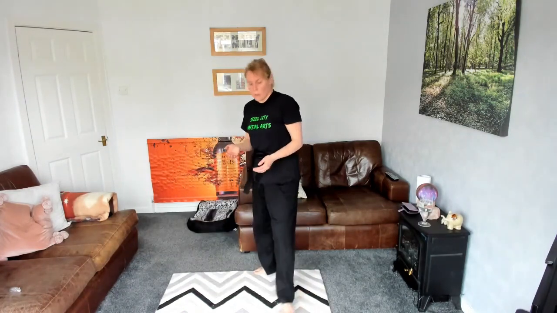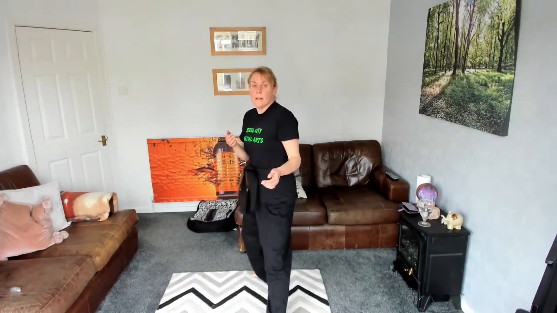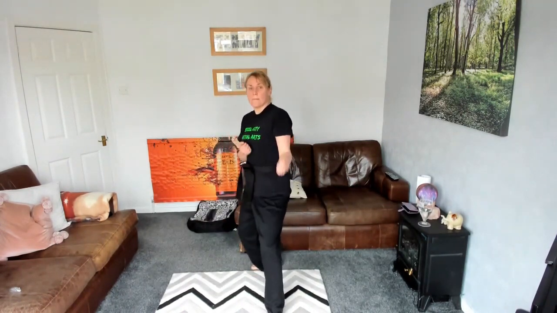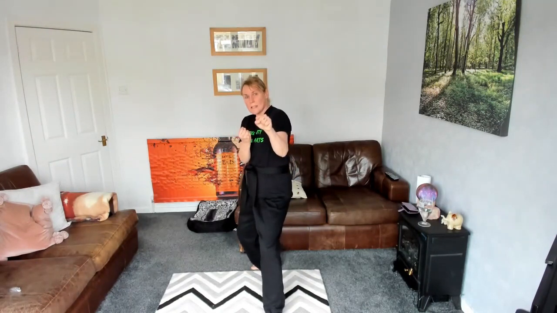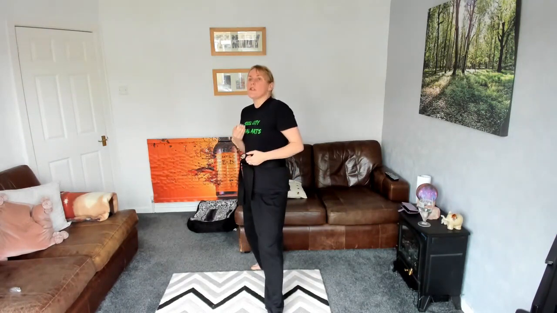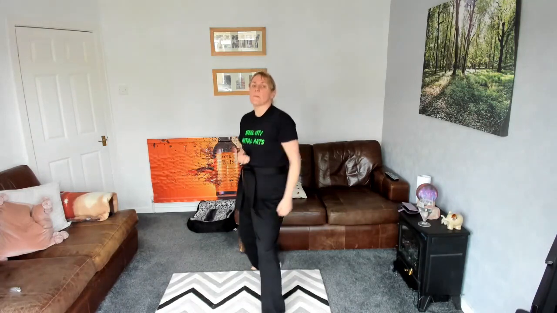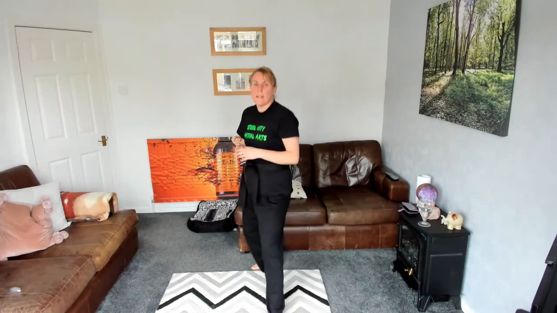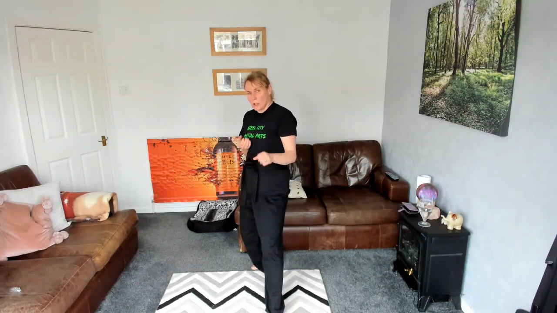So if you're looking at me from the front, this is your back stance. And we usually do a fighting stance with that. We try not to bounce. We do bounce when we're doing fighting or sparring. But if we're doing traditional Taekwondo, it's just like this. And then we would move forward. We would step forward into this stance.